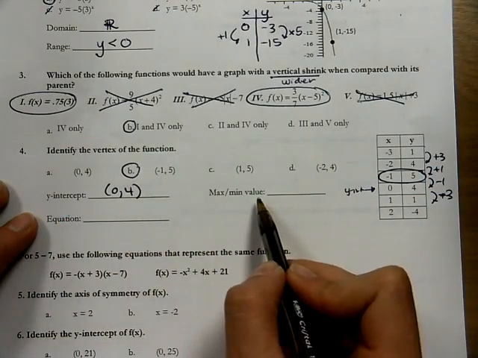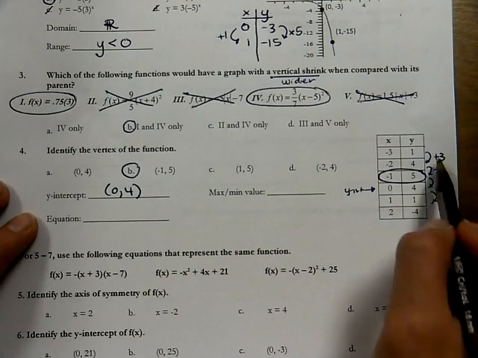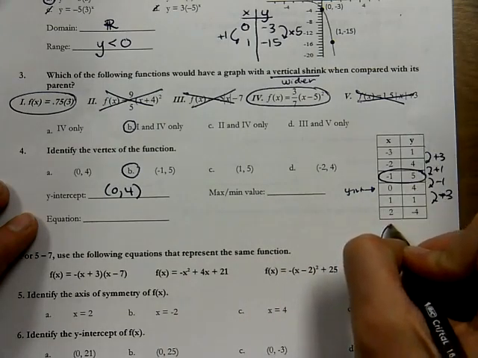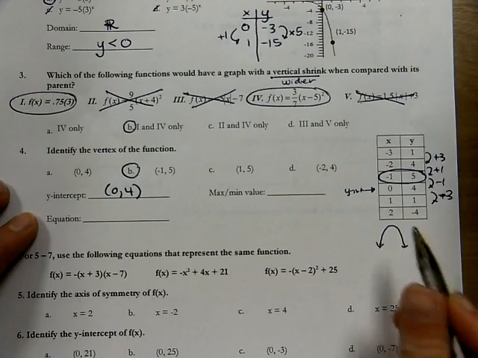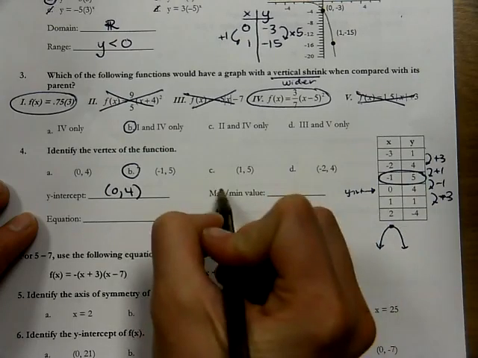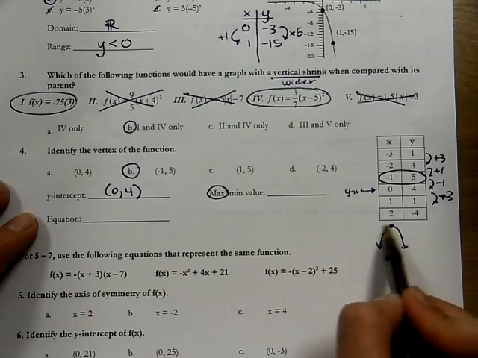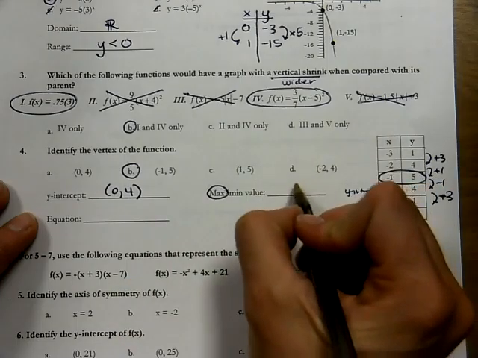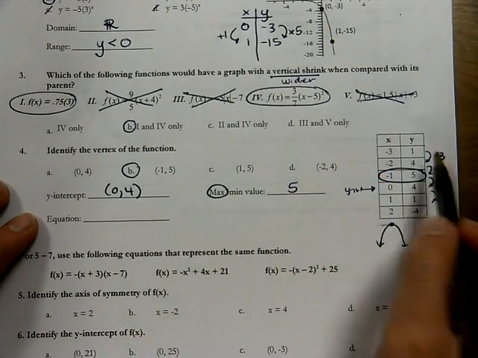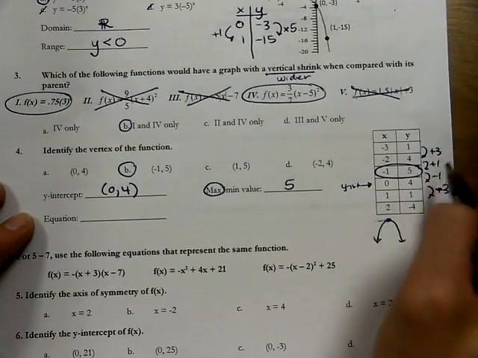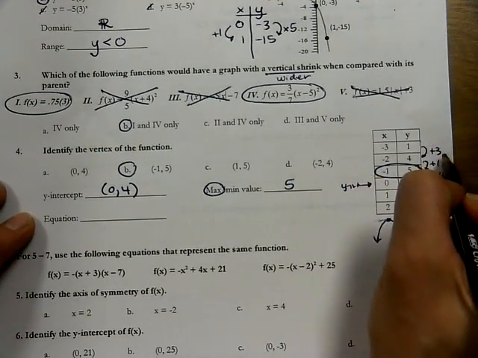The minimum or maximum value occurs at the vertex. So because we go from increasing to decreasing, the graph will be opening down. That means this will be the highest point, or the maximum, and that happens where, so the highest y value would be 5 then.